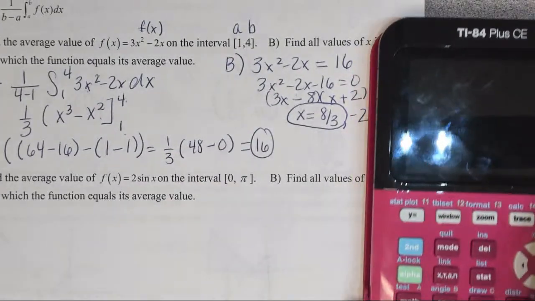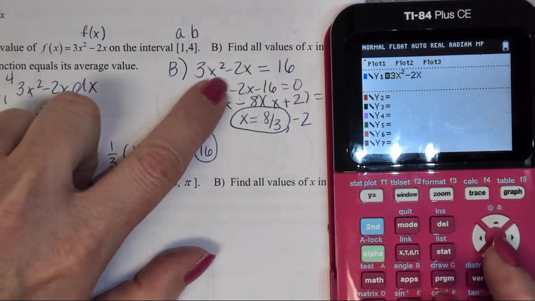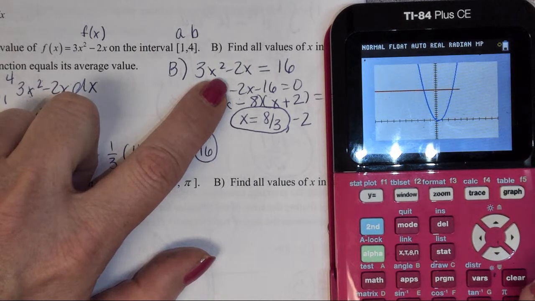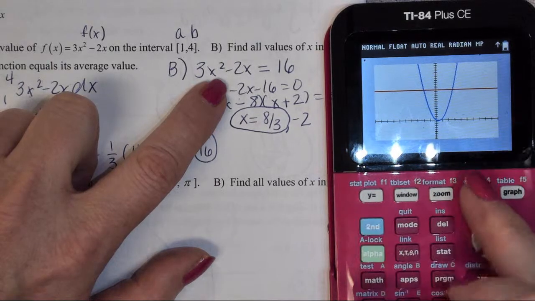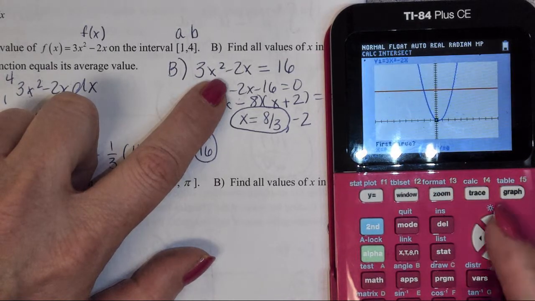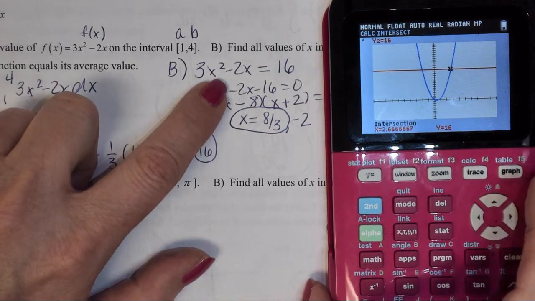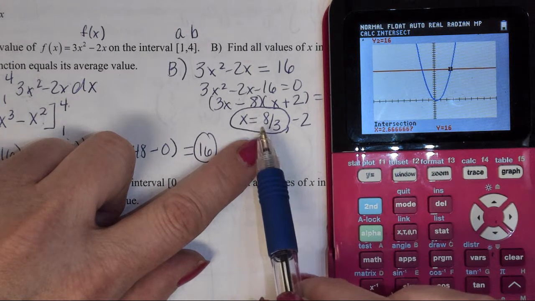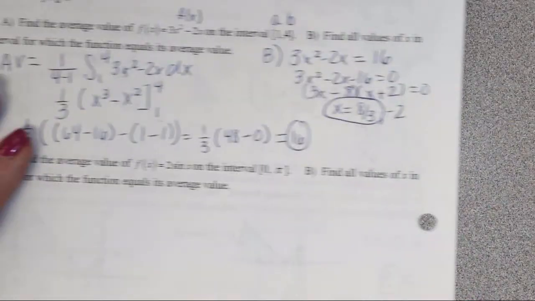Most things that can be done algebraically can also be done graphically. Let me show you how I could have done this. I already have my function in here. Now I want to know, where does my function equal 16? Well, here it equals 16, but what do you think that point is? Negative 2. I want to find that point. Second trace, calculate, point of intersection, get close to it, enter, enter, enter, and there it is. 2.6 repeating. Is that 8/3? Yeah. 8/3 is 2 2/3, isn't it? So it's the same. All right, so we can do it either way there.